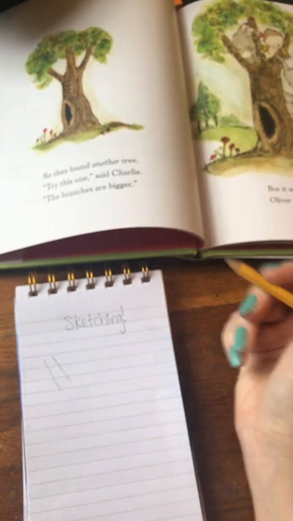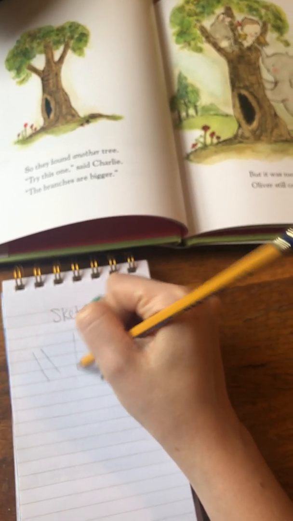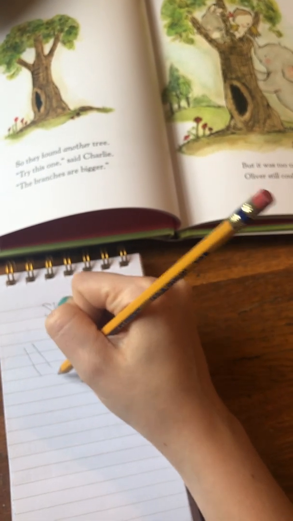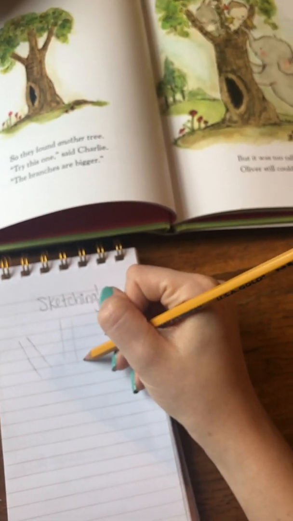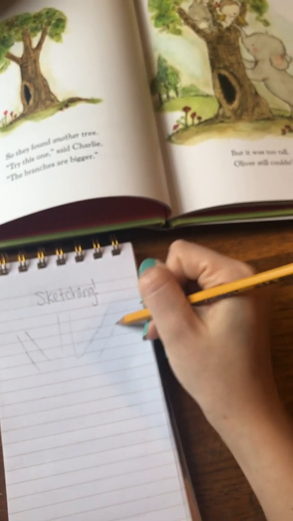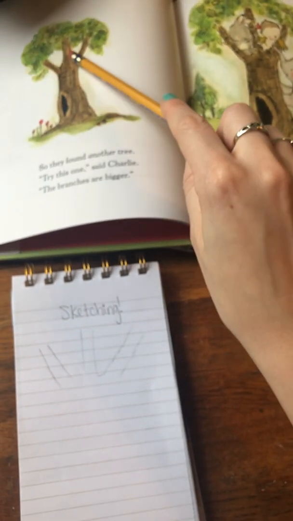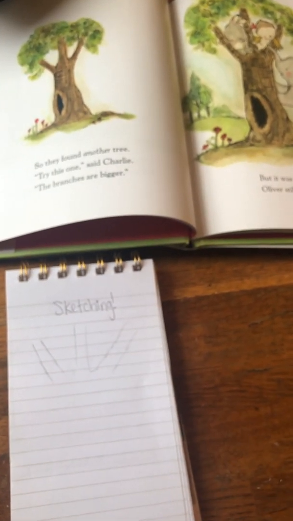Notice I'm using some scratchy pencil lines. I can always go back and change things. So it doesn't matter if I have some extra lines right now. Okay, I see 1, 2, 3 branches, so I drew 1, 2, 3 branches.